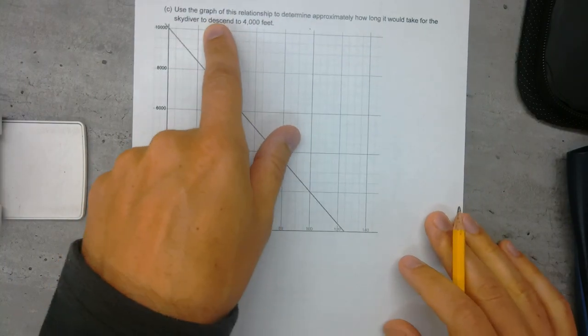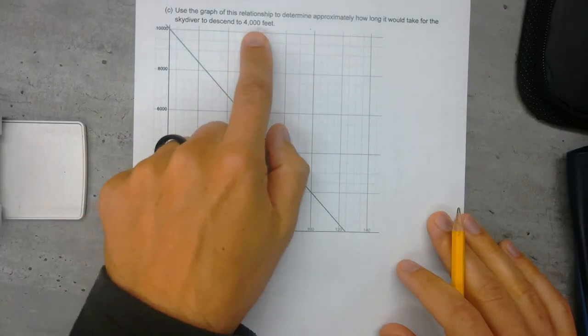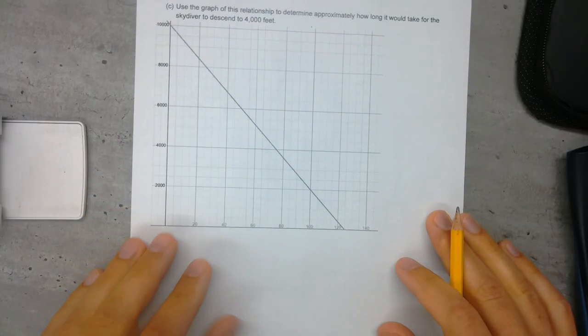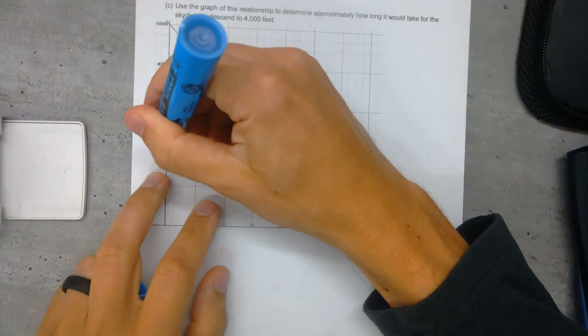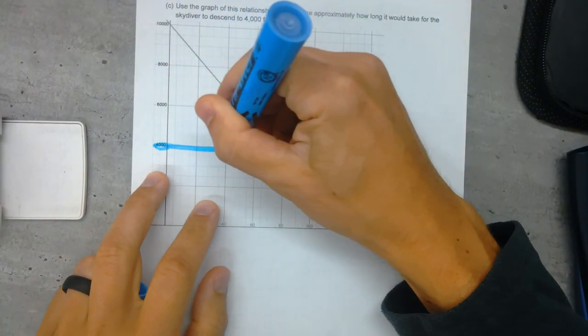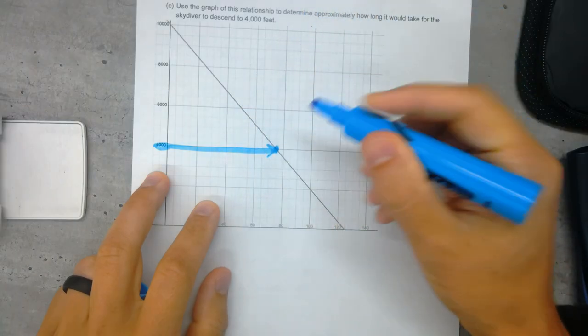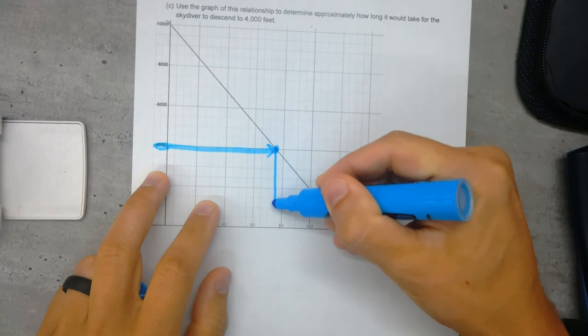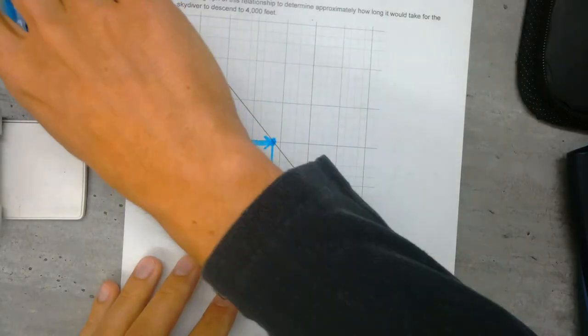All right. Now I'm going to use this graph to determine approximately how long it would take for the skydiver to descend to 4,000 feet. All right, so for this one, I need to locate 4,000 feet. I'm going to do this with a color, with the highlighter. Once I identify where 4,000 is, I'm going to go straight over on my graph until I touch the line that's being graphed. Now it touches this line. Now I'm going to go straight down, and I'm going to use that to make my prediction.